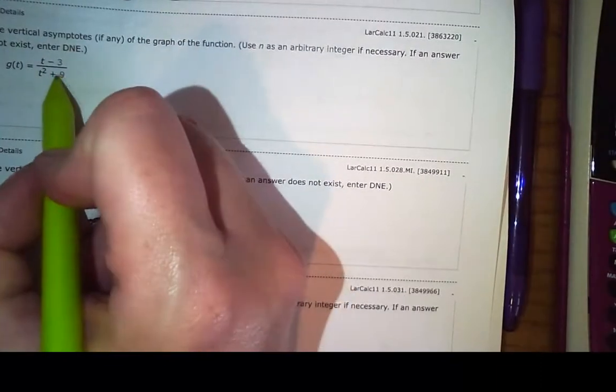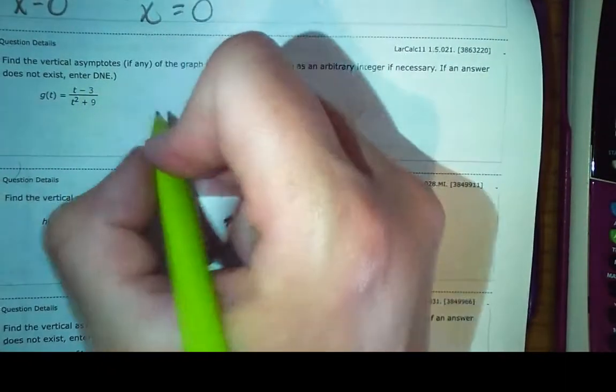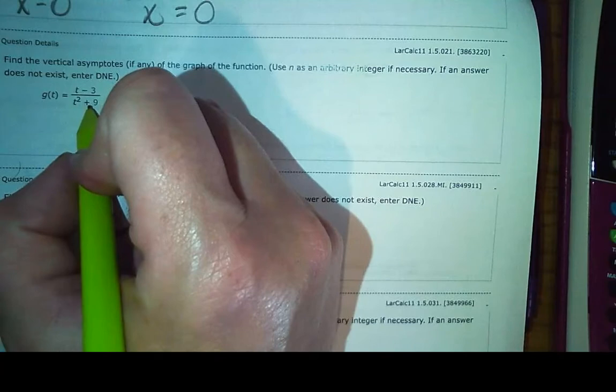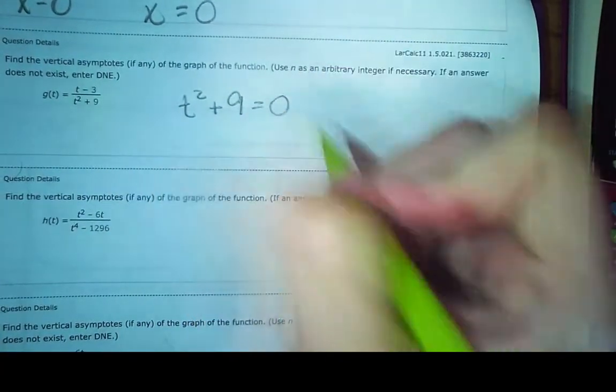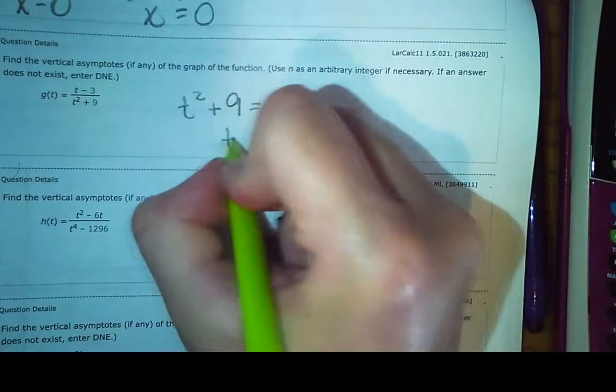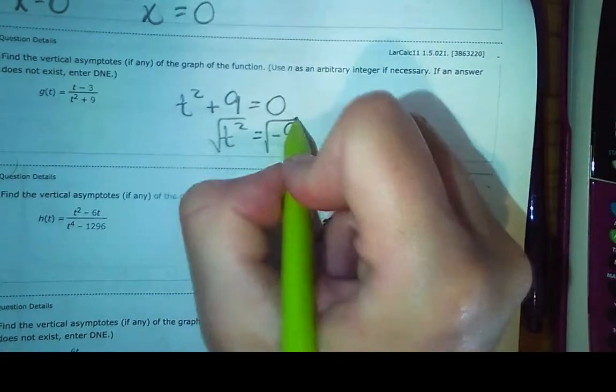Okay? So let's do it again. This is the sum of two squares, which means this is not going to be reducible, because this factors down to imaginary numbers. So, just to prove my point, grab your denominator, set it equal to 0, and solve. So I have t squared is negative 9. Take a square root.